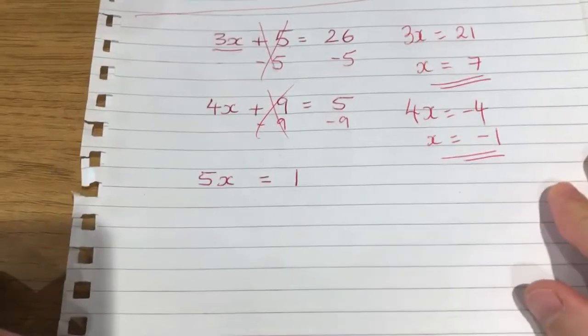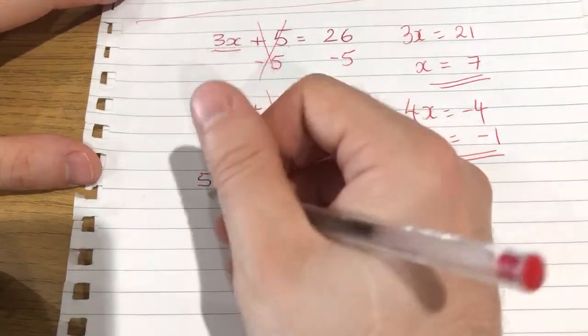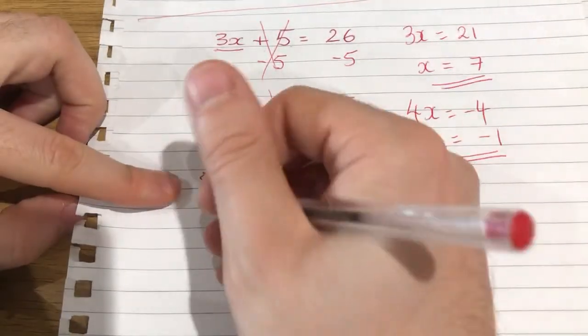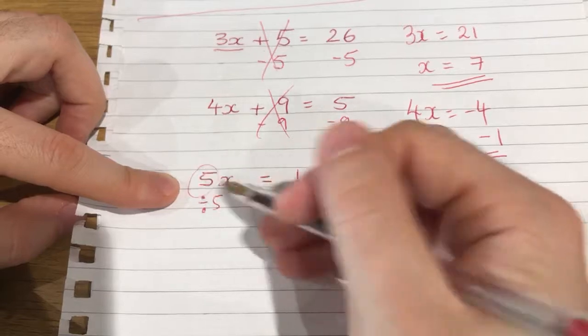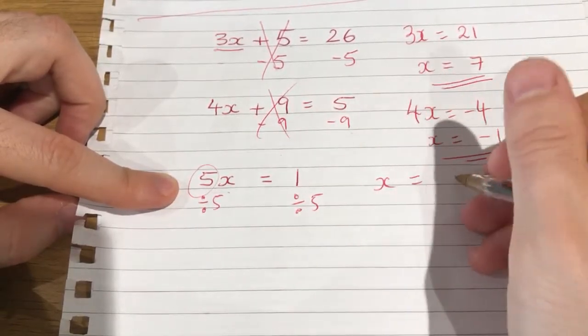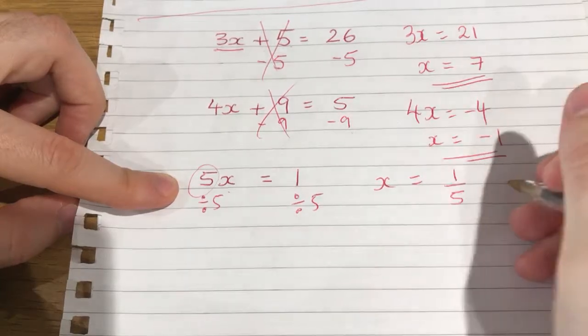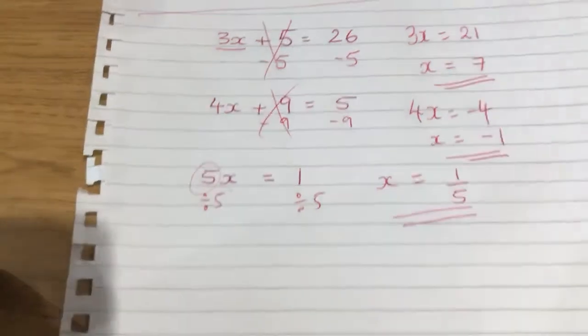And finally, it's not just negatives you can have, you could also have some horrible fractions sometimes. To get rid of that 5, we divide by 5. Remember, you're always going to be dividing by whatever that is. If it's 5x, 3x, 10x, whatever, it means you do the same to this side. And 1 divided by 5 is a fifth, or 0.2. I'll accept either of those, but I'm just going to leave it as a fifth. Okay? Next one.